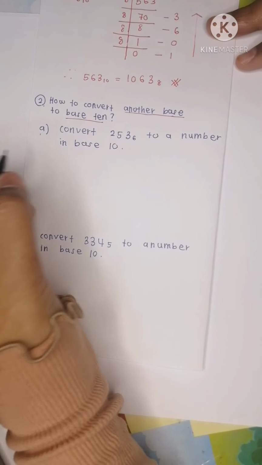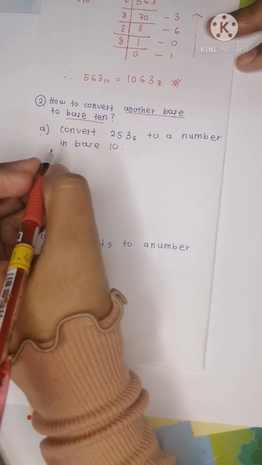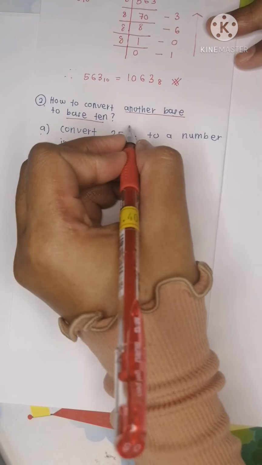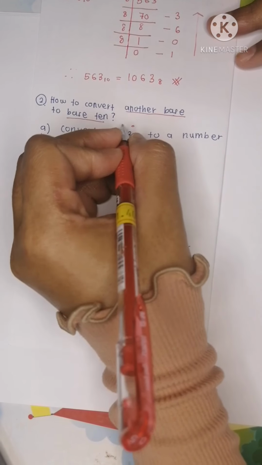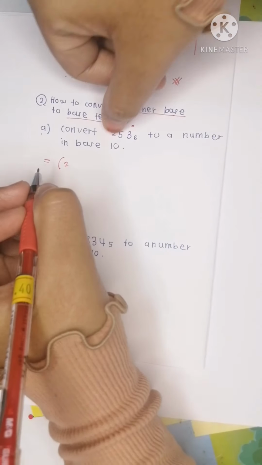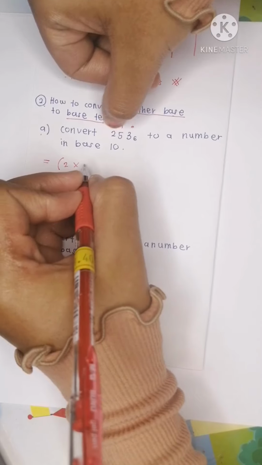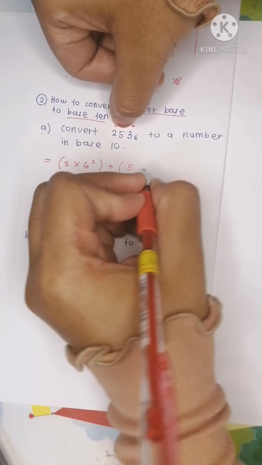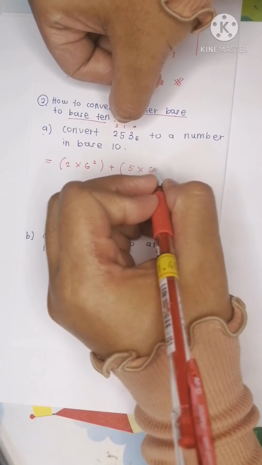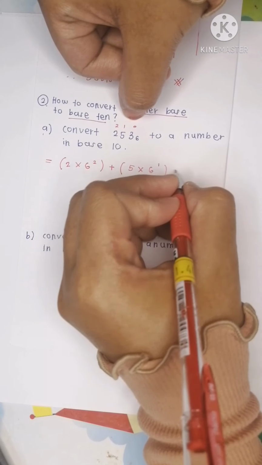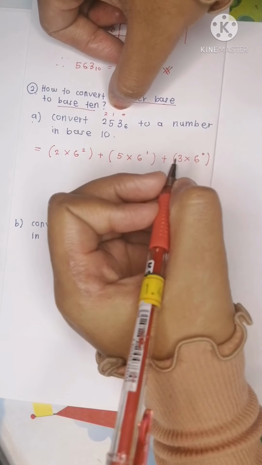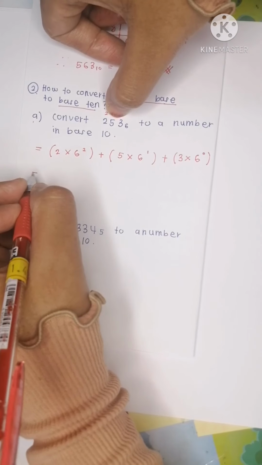Now convert 253 base 6 to a number in base 10. So what should you do? This one is base 6, right? And then the positions are 0, 1, 2. So 2, the digit here, multiply with the base 6 to the power of 2. And then plus 5 multiply with 6 to the power of 1, which is the position of the digit 5. And then plus 3 multiply with base 6 to the power of 0, which is the position of digit 3. Then you just key in your calculator.